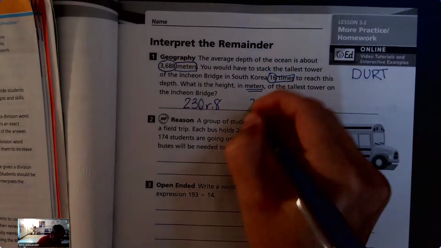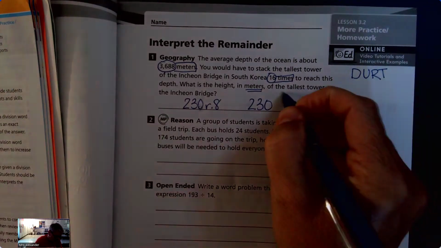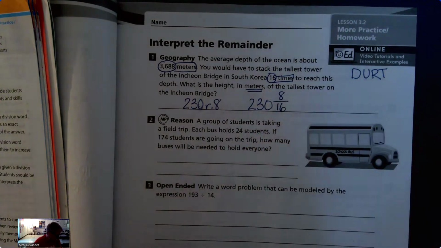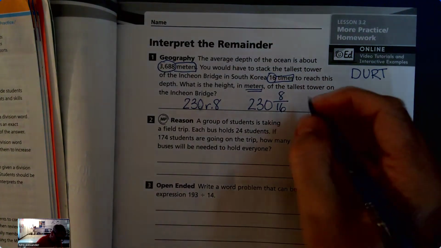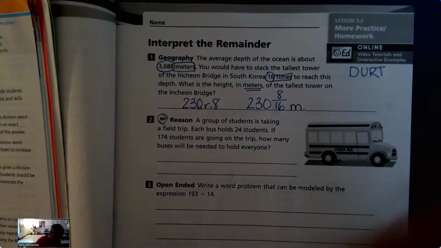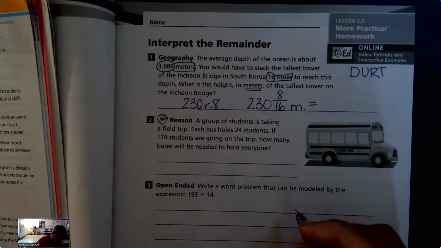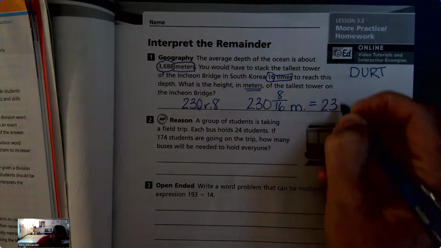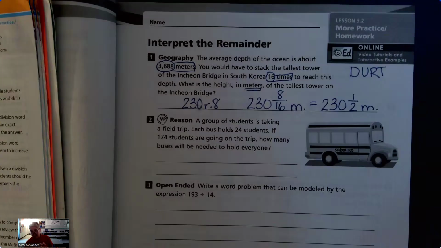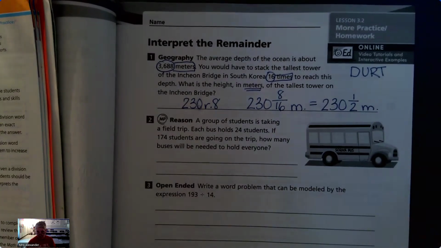So 230 is our whole number quotient. And then I have 8 as my remainder. That becomes my numerator. My divisor is my denominator. So 230 and 8/16 meters is what we're talking about. Now, I remember from class, some of you might be saying, wait, Mrs. Alexander, we can simplify that 8/16, and you're right. We can make it 230 and 1/2 meters. And as I've said in class, both of these answers are correct. We will work on simplifying later this year, so either one of these answers is acceptable.